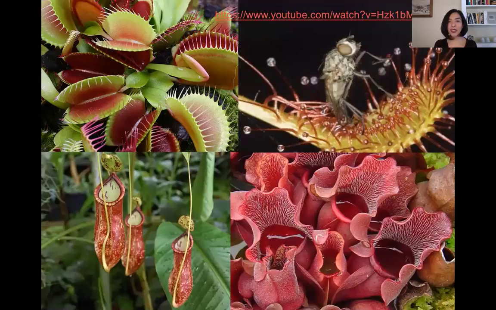So therefore, they found a way to deal with it and acquire some of these nutrients by eating or absorbing the nutrients from insects. So all of these plants, like the Venus flytrap, the Drosera, and these pitcher plants, are distantly related, but they have evolved a similar mechanism.